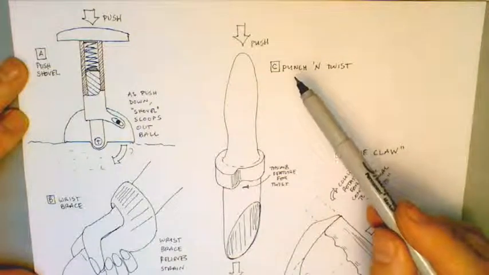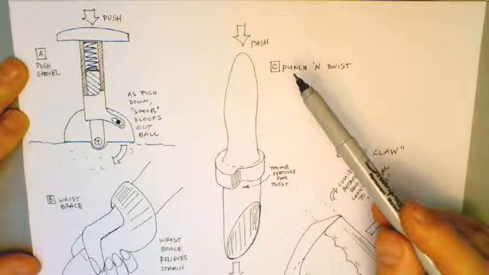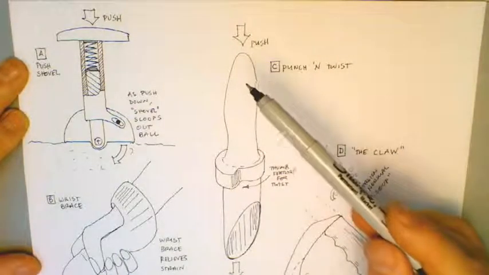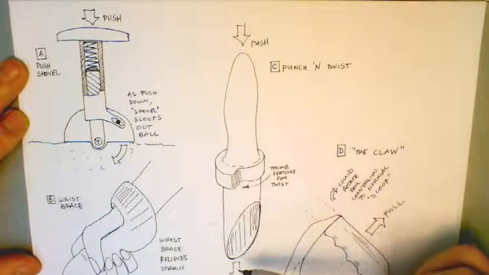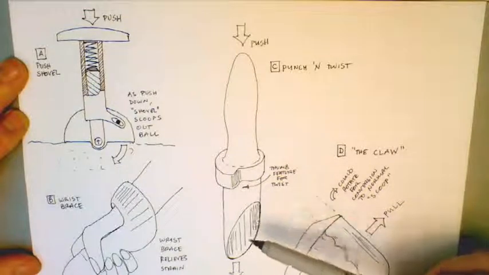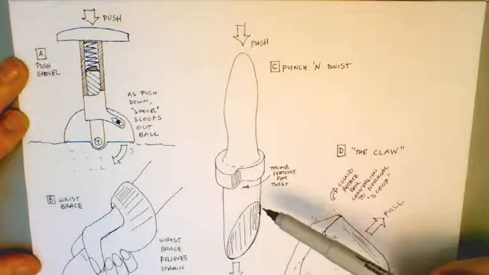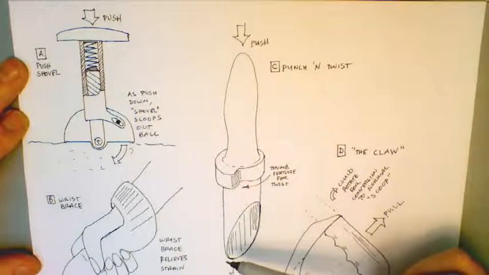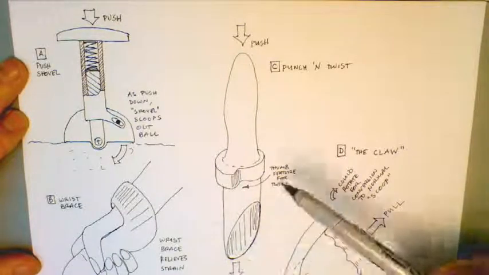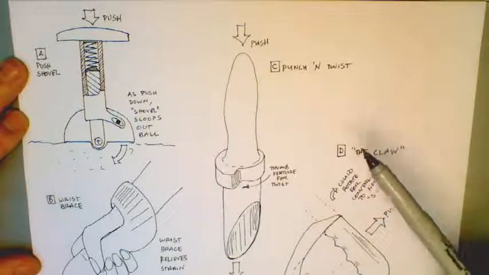This is a resolution, and I thought about how to draw it a little more clearly, of the punch and twist idea. The idea is you push, the sharp cutter punches a cylinder, but then you use your thumb here to rotate that cylinder, and it has kind of a diagonal opening to it so that that edge cuts a plug as you rotate it.